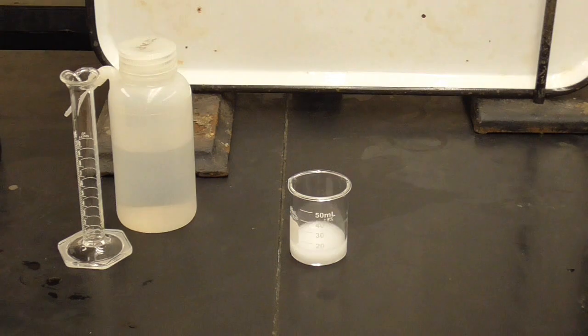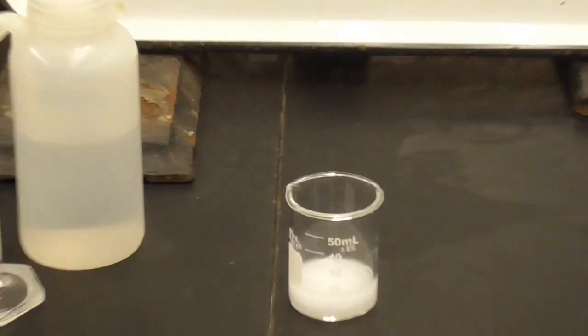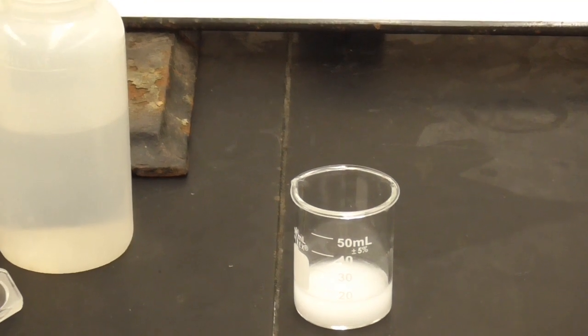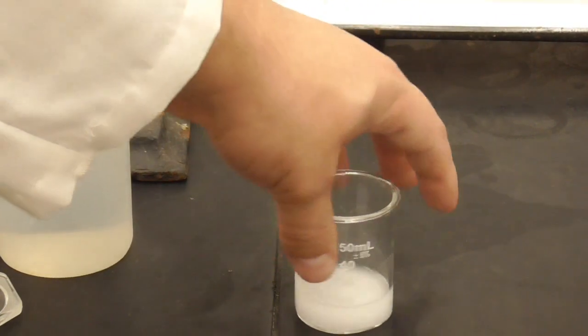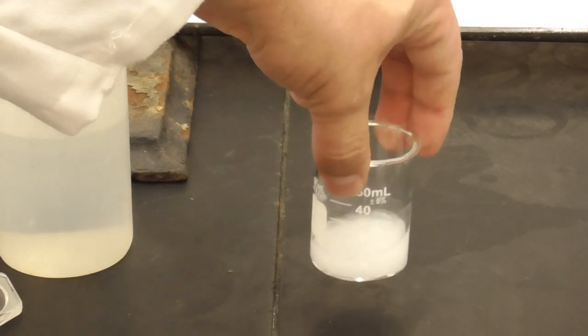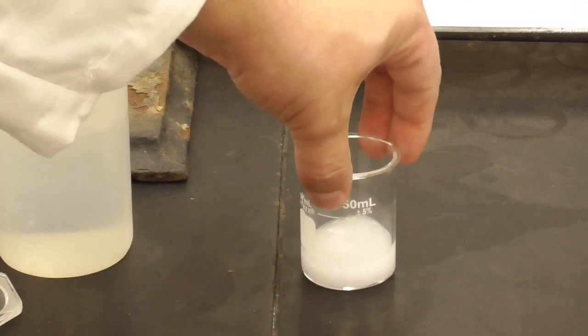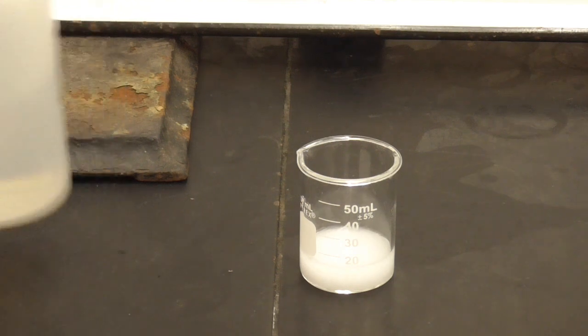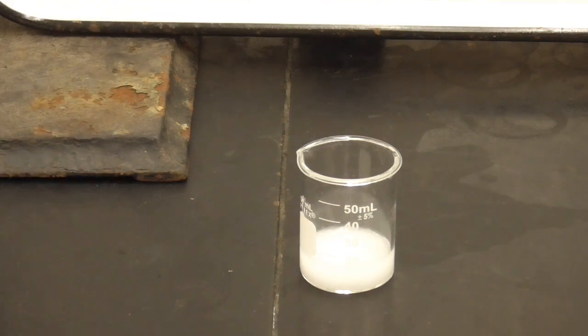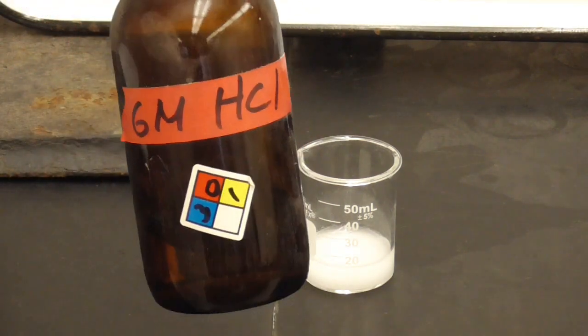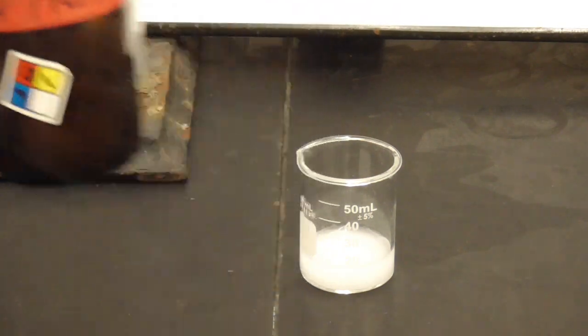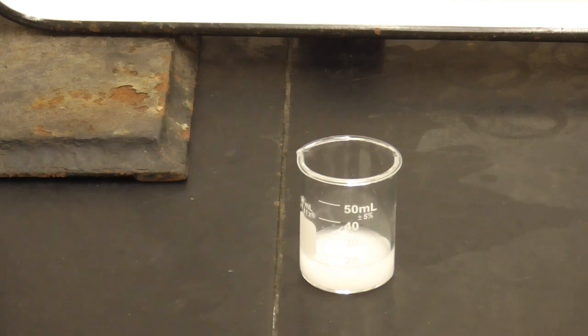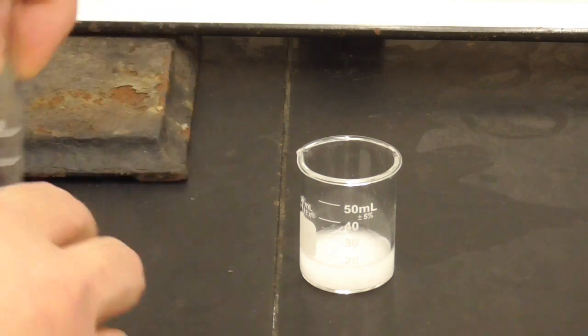So you can see that it is a cloudy white solid suspended. Some of it has dissolved, but some of it has not. Okay. Now I'm going to disturb that equilibria first by adding 6 molar hydrochloric acid, and I've already measured out 2 milliliters of that, so we're going to add that and we're going to see what happens.